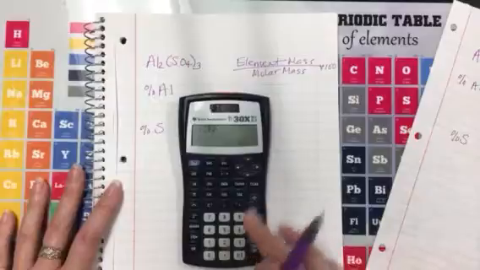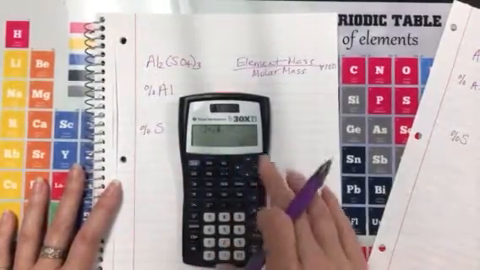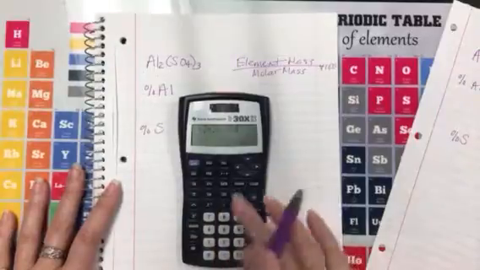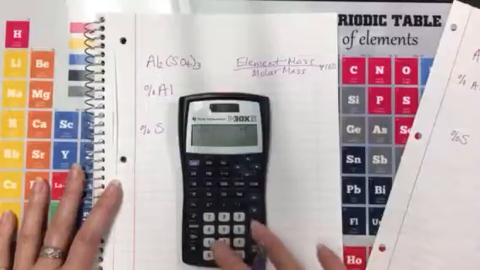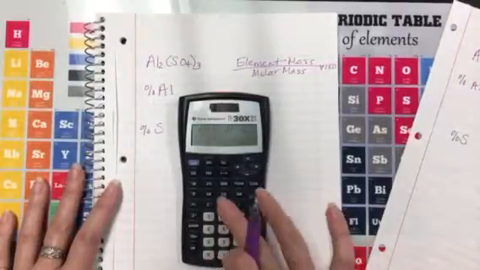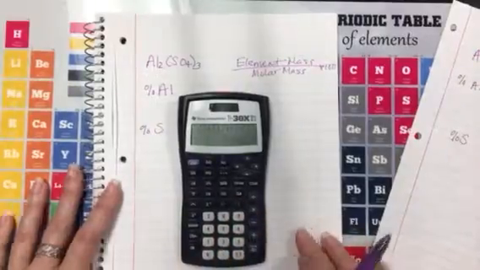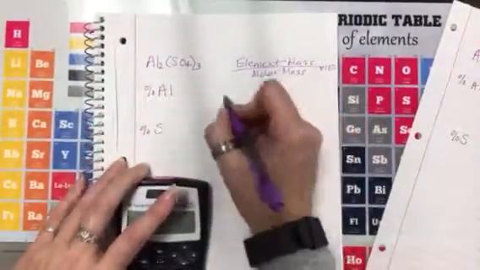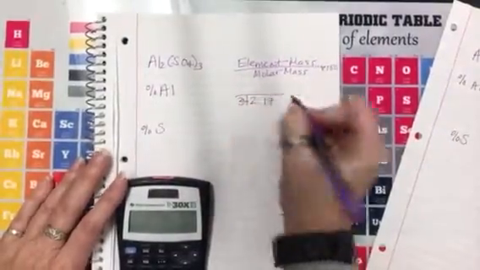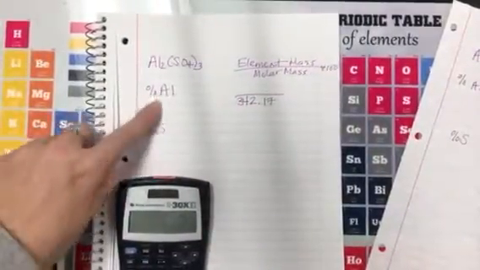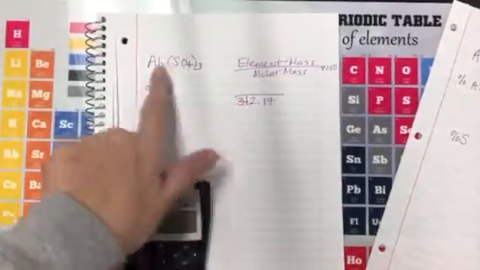So I have 2 aluminums. Aluminum has a mass of 26.98. We have 3 sulfurs. And we have 12 oxygens, which has a mass of 16. Our molar mass in the formula is 342.17 grams. Now in this problem it asks us to find the percentage of aluminum in this compound.